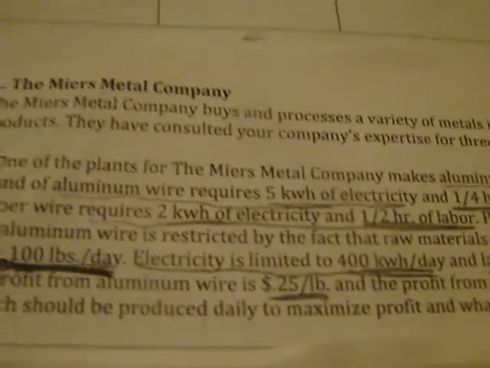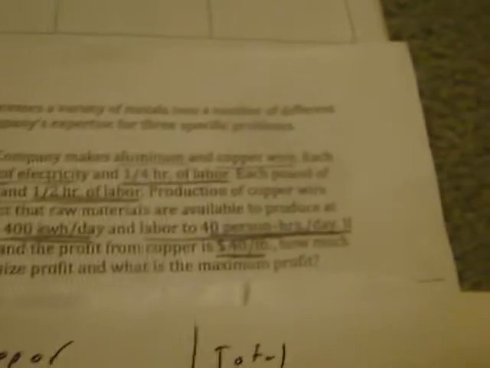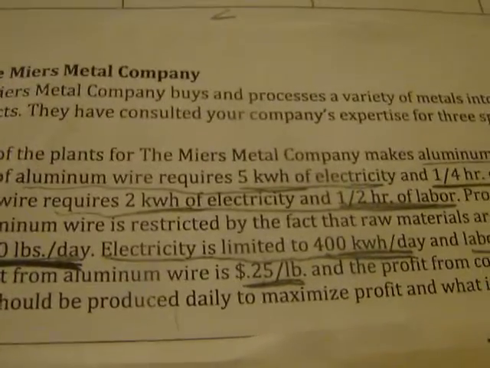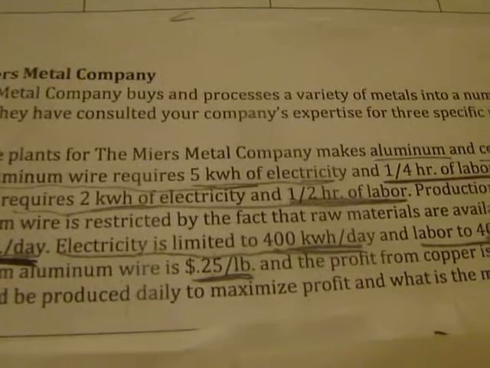Okay, as we move on in the equation, it talks about each pound of aluminum, so we're talking about X, requires 5, I'm guessing that's kilowatts of energy. So as we said, 5 kilowatts of energy, electricity.